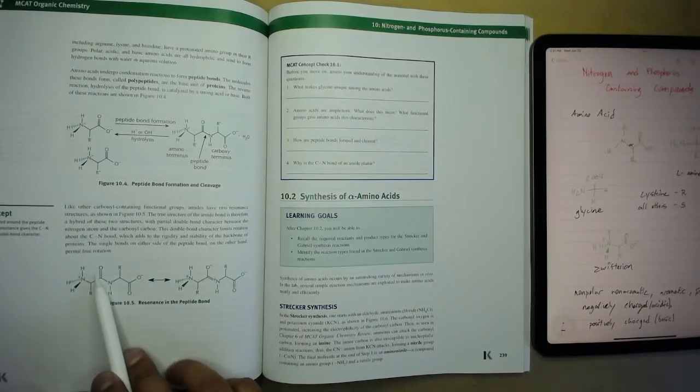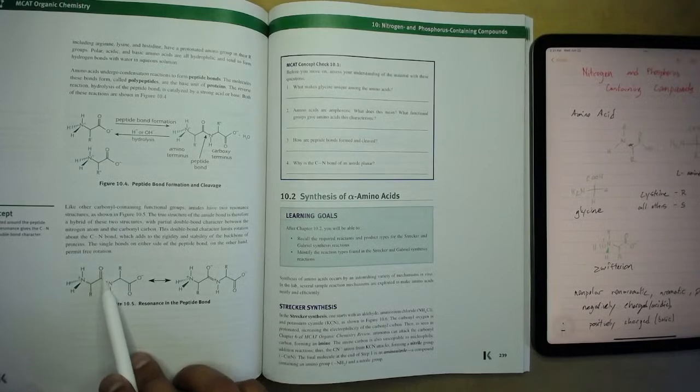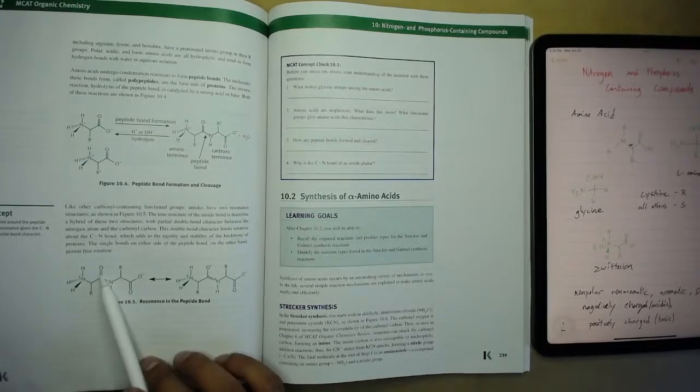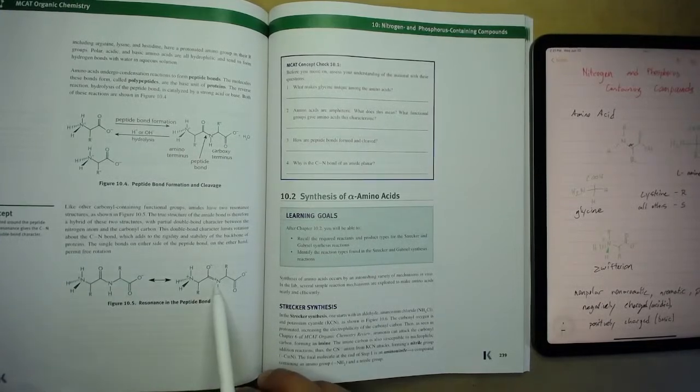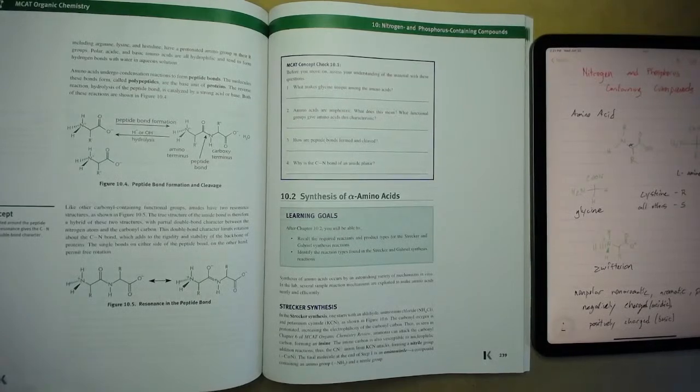4. Why is the carbon-nitrogen bond of an amide planar? Because of the resonance with the carboxyl group, which gives it a partial double bond character that fixes it in place and prevents it from rotating like a free single bond.